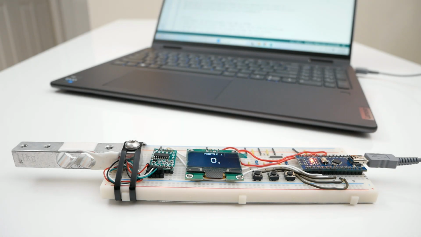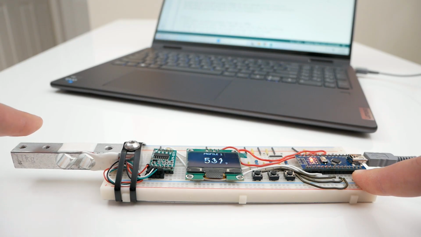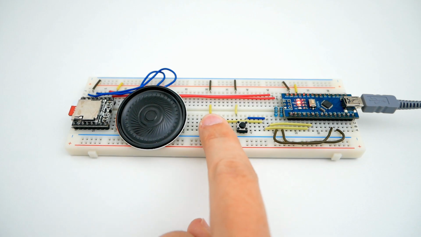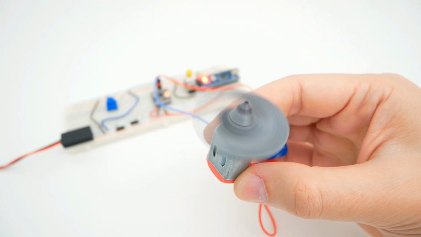In simple terms, Arduino is a bunch of boards that we can program with a computer so we can connect things like buttons, displays, all kinds of sensors, LEDs, speakers, motors, etc. and make it do whatever we want with it.